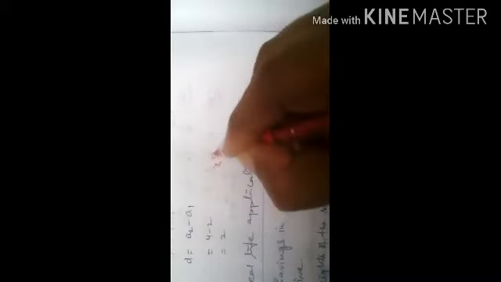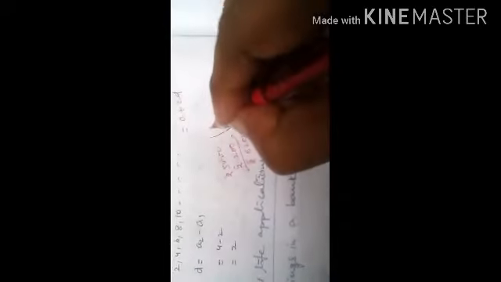So the real life applications are savings in a bank for a period of time. For example, if you deposit 5,000 rupees and its interest is 200, at the end of the first year we will get a sum of 5,200. In the second year, 5,200 plus 200, we will get 5,400. So the difference is 200. Like this it goes on.